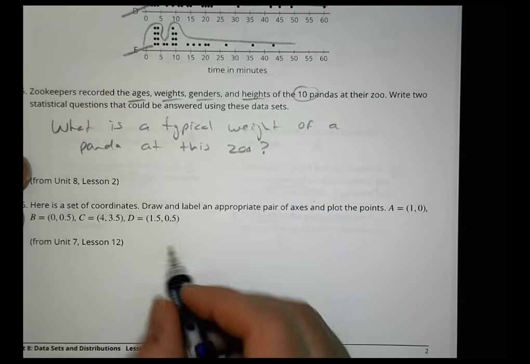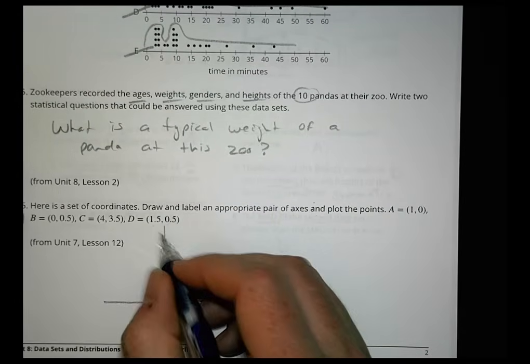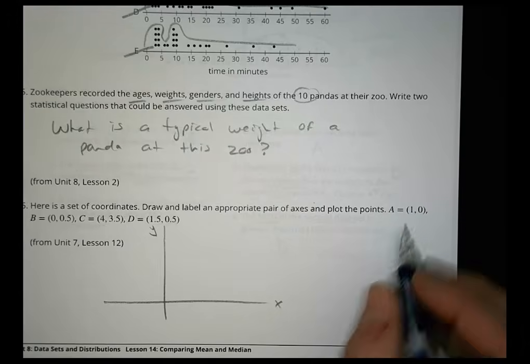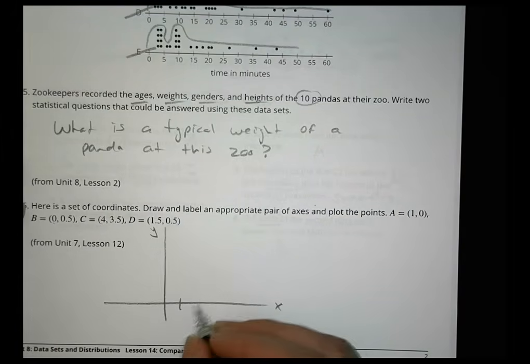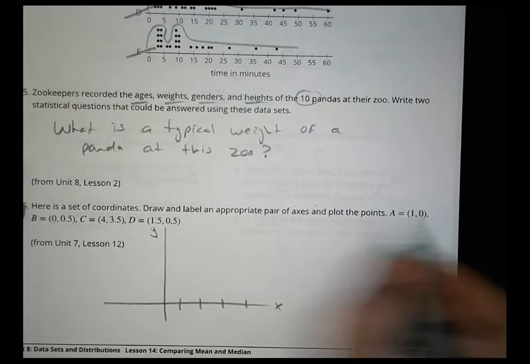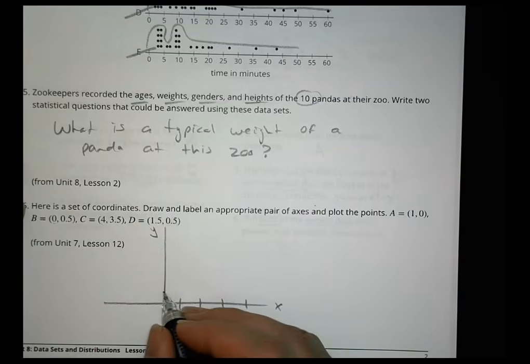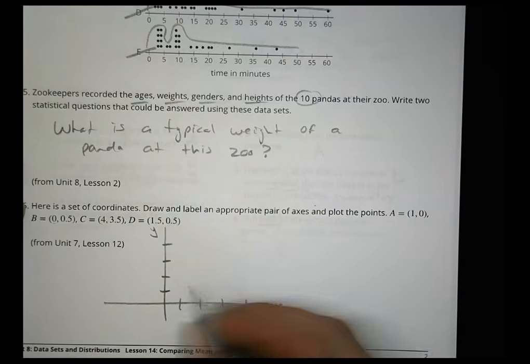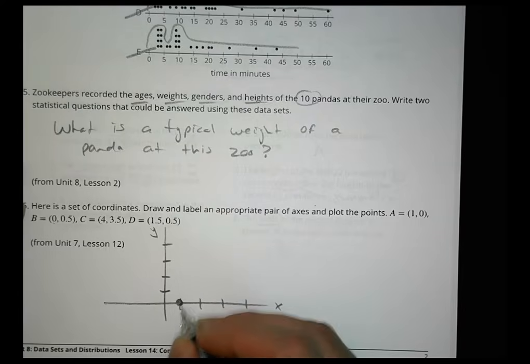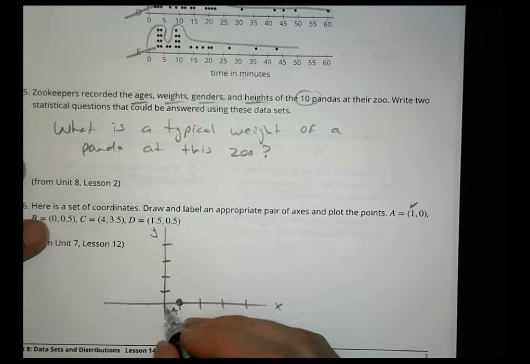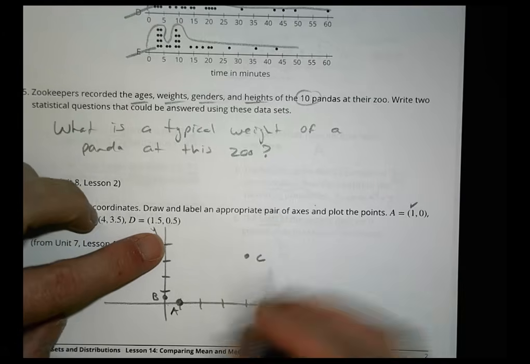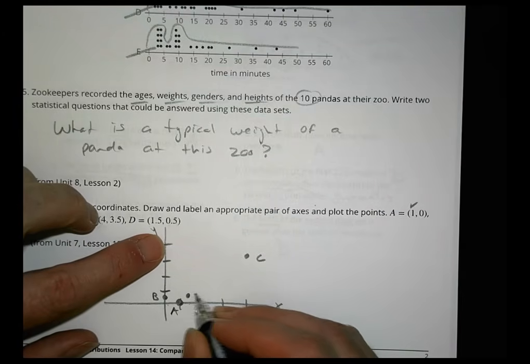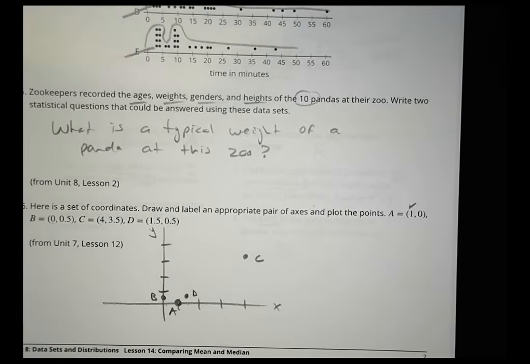Okay? And our last one, we're going to draw and label. We have Y, we have X, and we have some points here to plot. Okay, we can see we have 1, 0, 4, 1, so I'm going to go out to 4, 1, 2, 3, 4. And for our Y, we're 0, 0.5, 3.5, so I'm going to go up to 1, 2, 3, 4. So the first point is 1, 0, so that's here for A. B is at 0, 0.5, so that's B. C is at 4 and 3.5, so there's C. And D is at 1.5 and at 0.5, so there's D. This should look something like that.